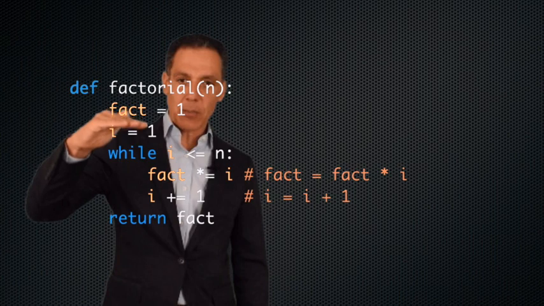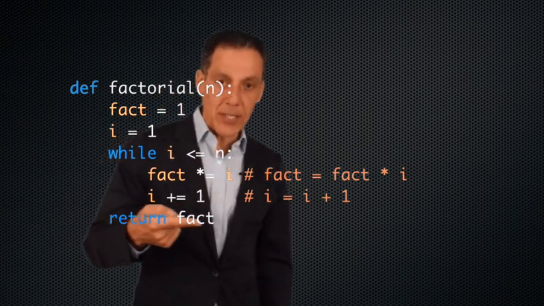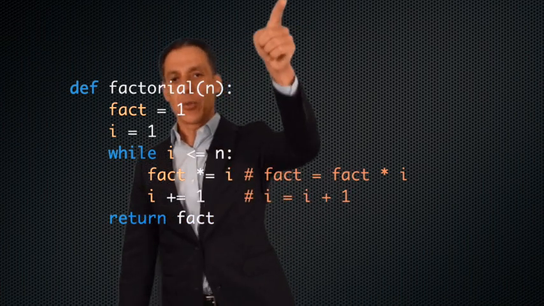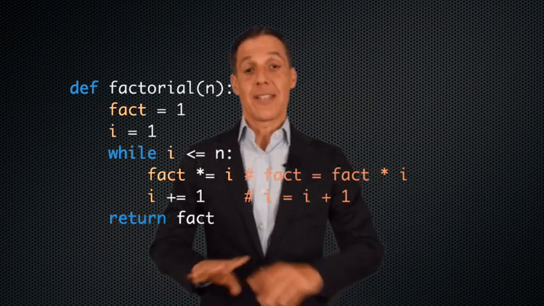This code is going to compute factorial. We'll go through this step by step in a second. And you can see at the very end, it returns. And again, remember what return does. It sends it back to the calling function. And this distinction between return and, for example, print is important. It has never been more important than when we are about to start talking about recursion in a few minutes.